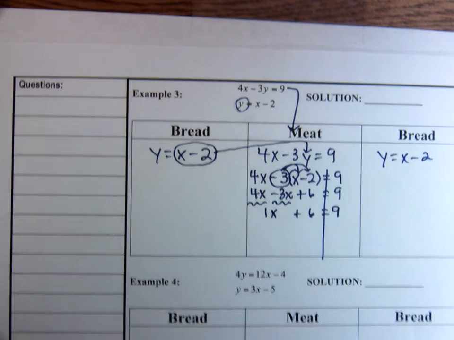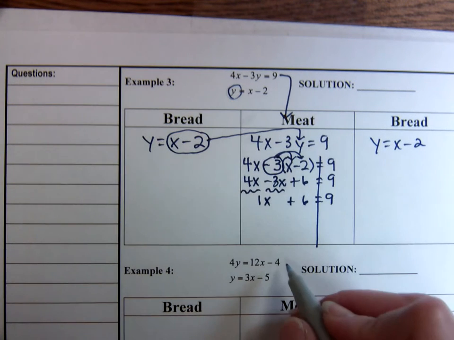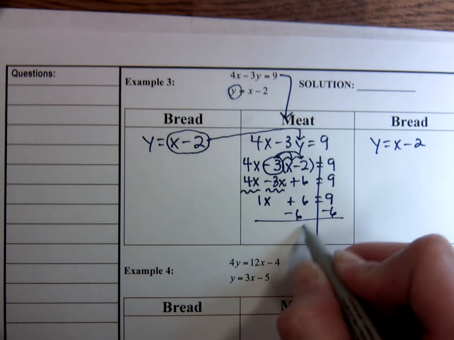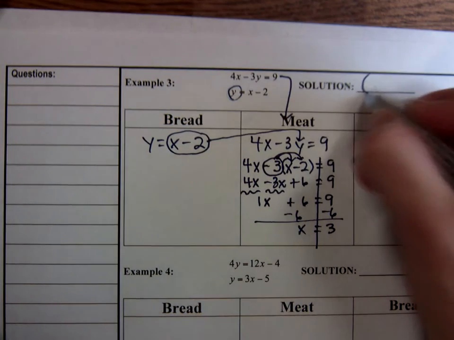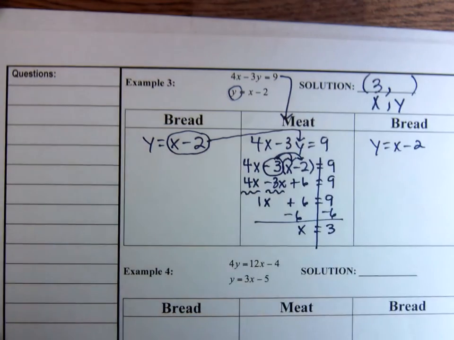Now again, our goal is to get the x by itself here because we plugged in for the y. And so we're going to subtract 6 on both sides, and so x is equal to 3. Well, we can go ahead and put that into our solution in the x place. Remember, put it in the x place.